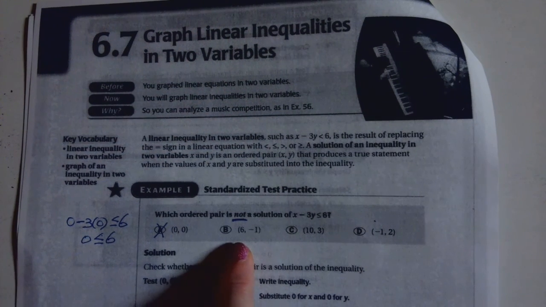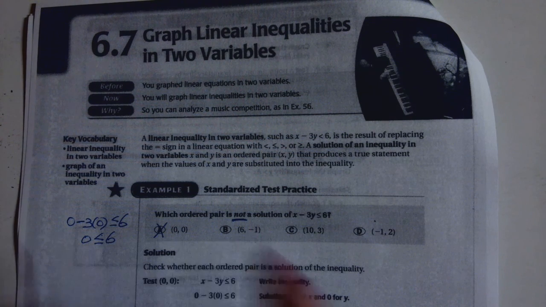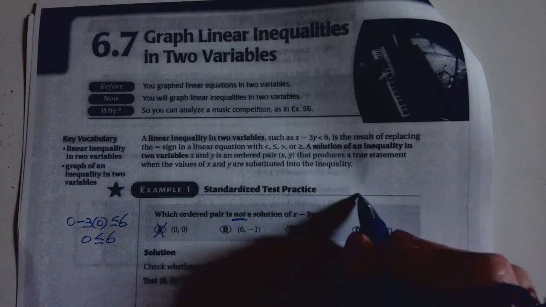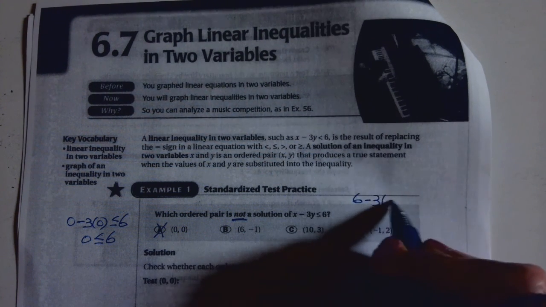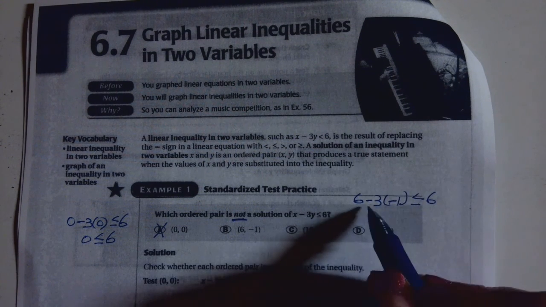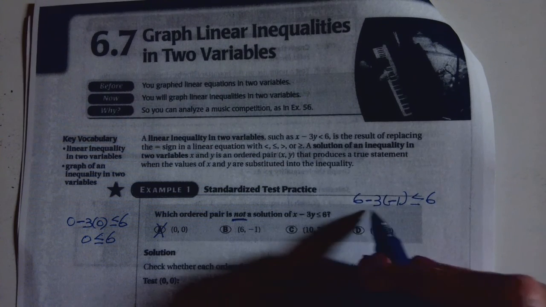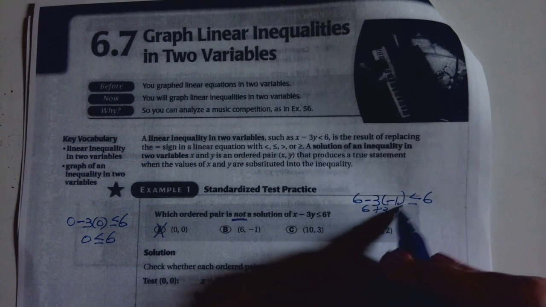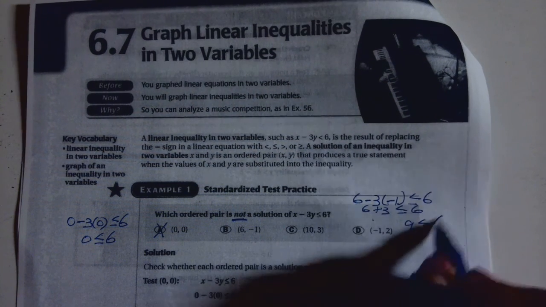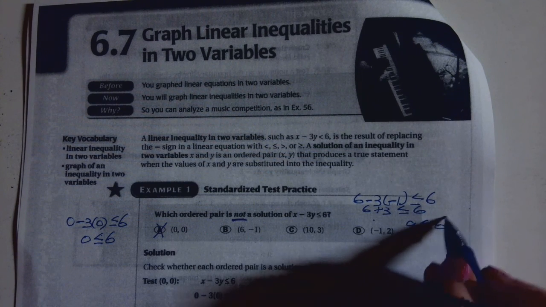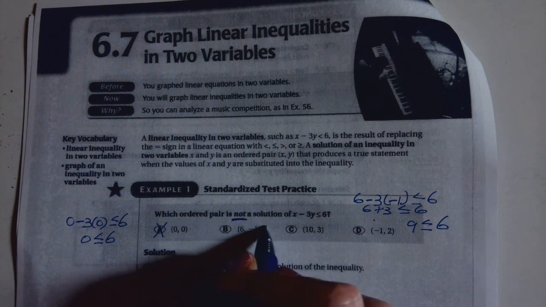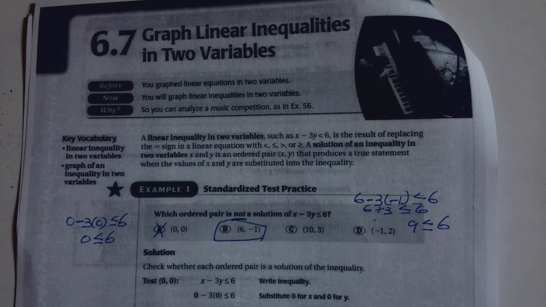So let's go ahead and plug in 6, negative 1. You have to be careful: 6 is x and negative 1 is y. So 6 minus 3 times negative 1 is less than or equal to 6. So you've got minus 3 times a negative 1, so that's going to be 6 plus 3, is less than or equal to 6. 6 plus 3 is 9, is less than or equal to 6. So is 6 greater than or equal to 9? Nope. So we have found it. We don't have to go any further. So B is not a solution.